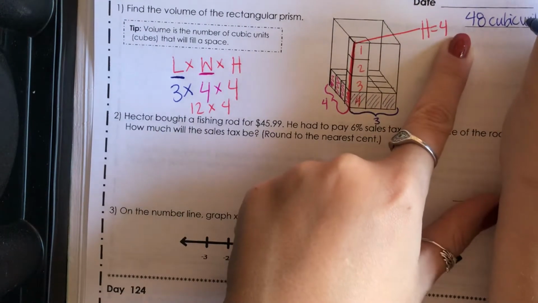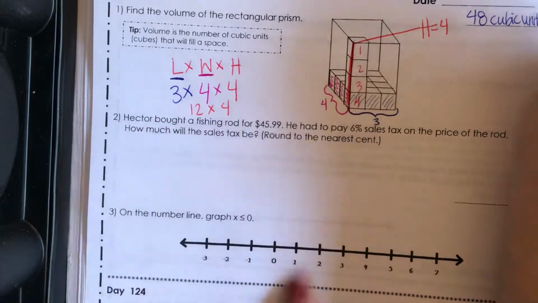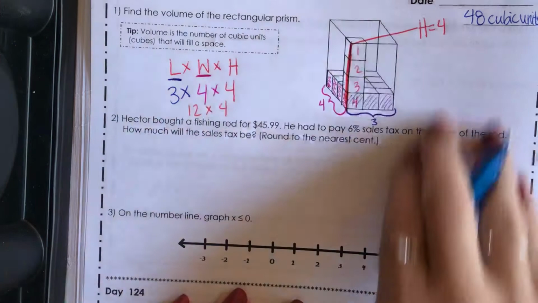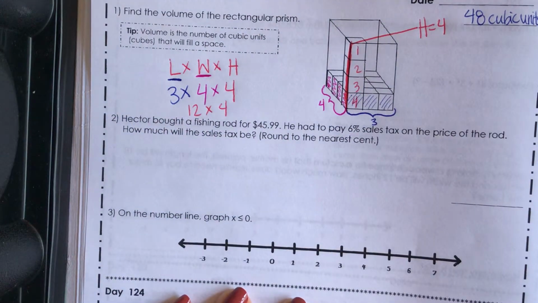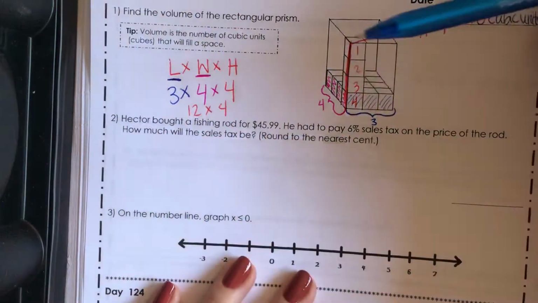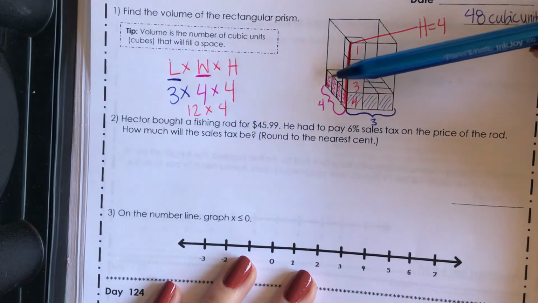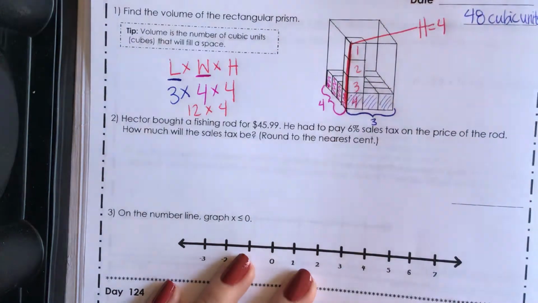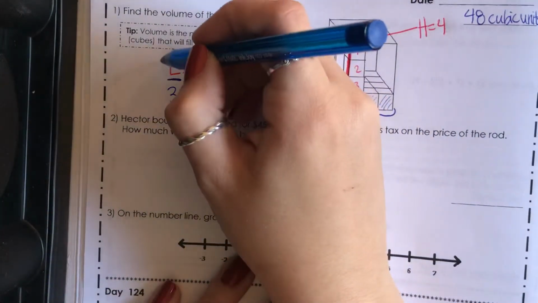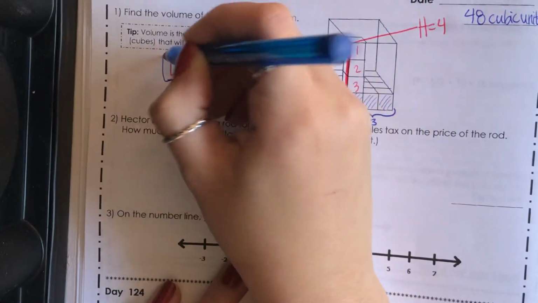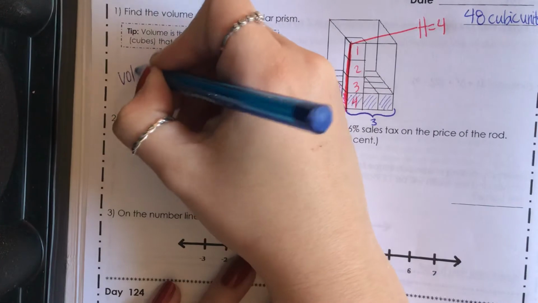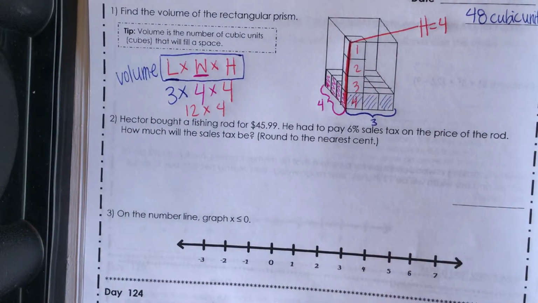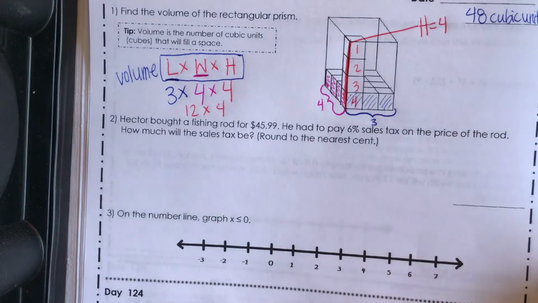You can also do this problem a different way, where you could kind of visualize how many cubes are going to be filling this up. Now, that is a bit harder, right? Because you'd kind of have to go like, okay, well, the bottom is 1, 2, 3, and so on, and count it and visualize it, and you're more likely to make a mistake that way. So when I'm finding the volume for a shape, I would use the formula length times width times height.